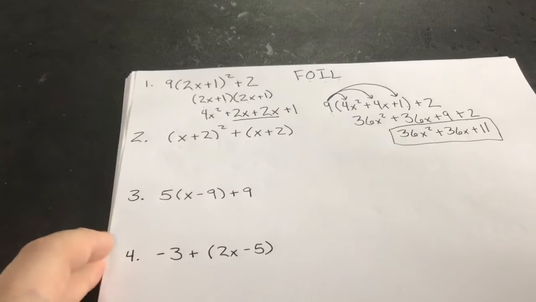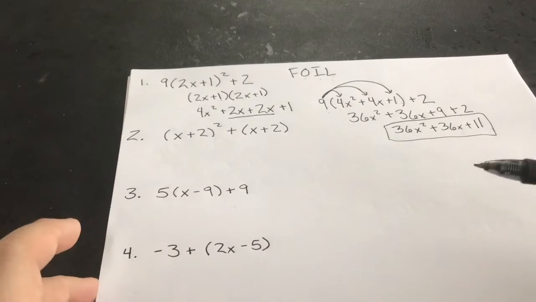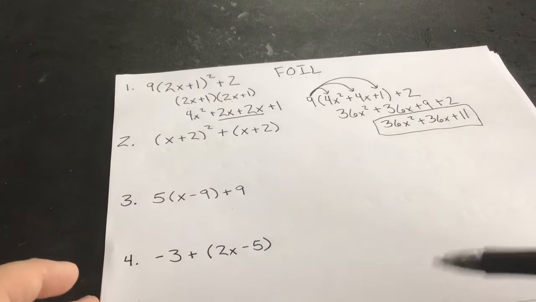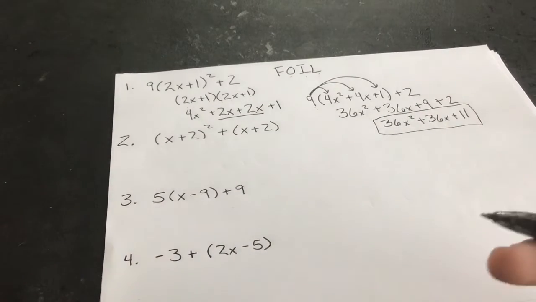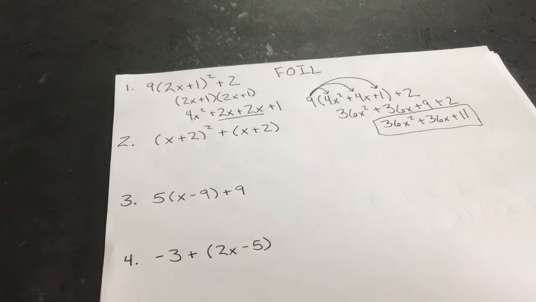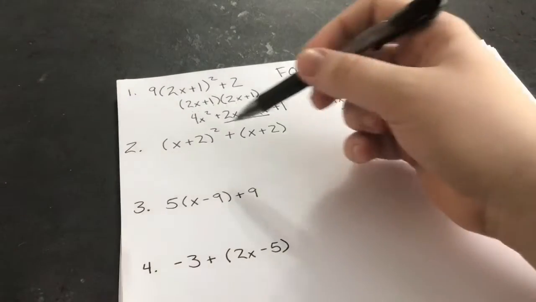I'm going to go ahead and work through these others a little bit quicker since we've already talked about it, but we're going to work through these as well. If you want to pause the video, try to work through them yourself, and then check your work, you can, or you can just follow along, however you want to do this here.